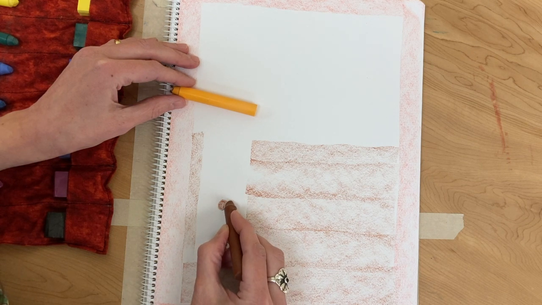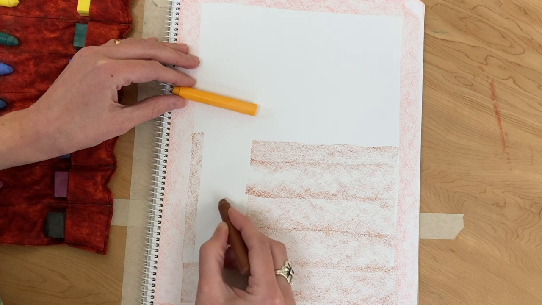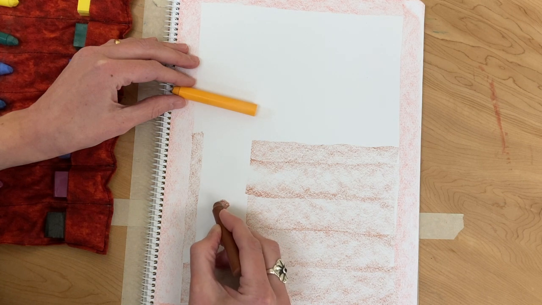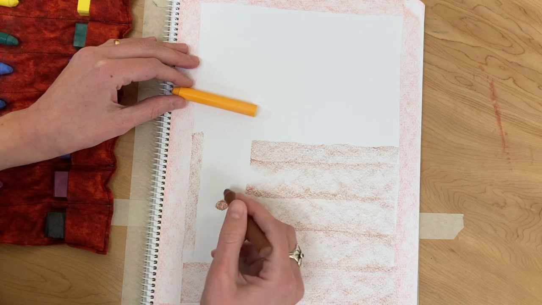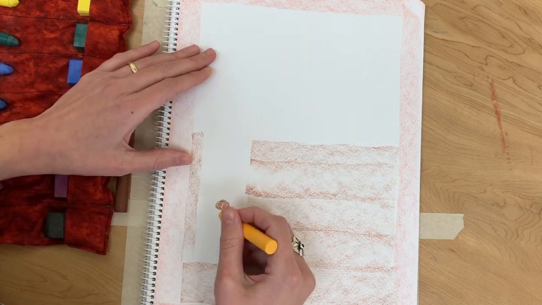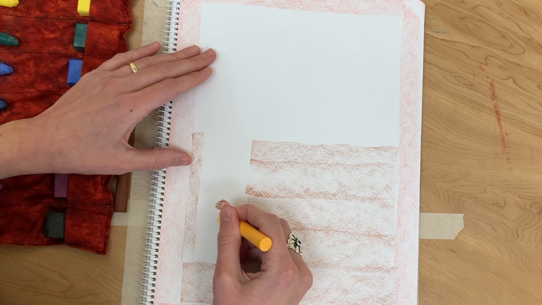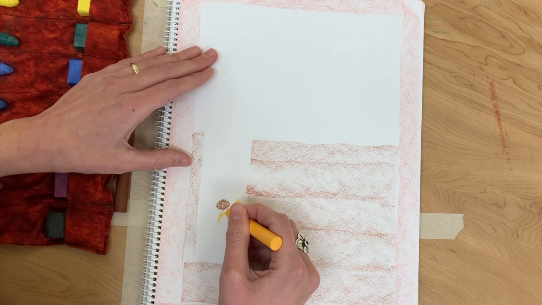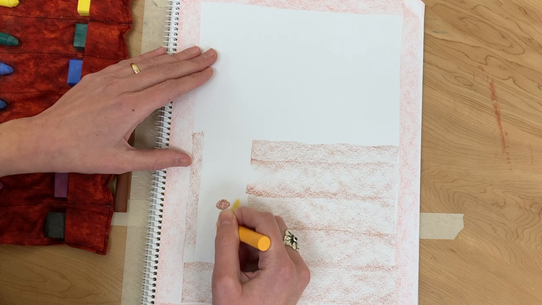So I'm bringing a little bit of a point there just so it looks like that's a chin looking up. And there's the rest of him. And we can give him some hair in a minute. And then he's down here wanting to get up, so he's raising his arms up, begging to be let out.